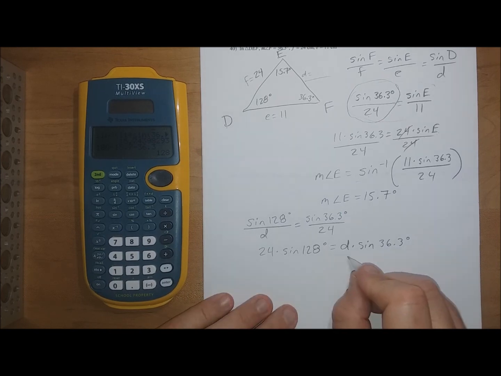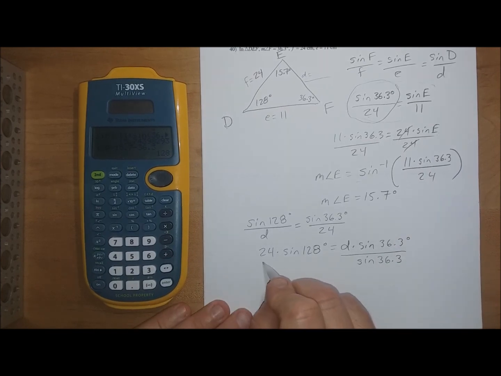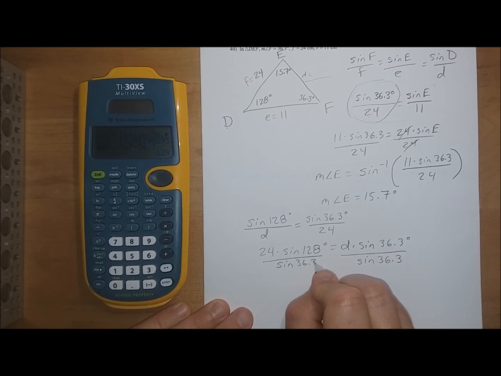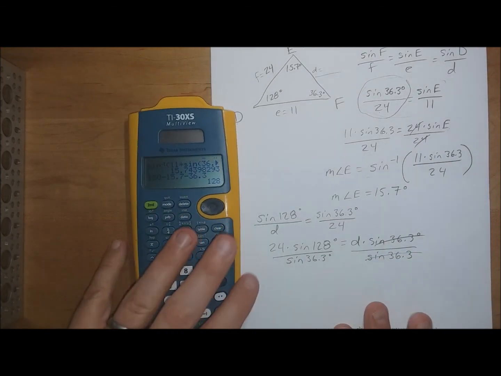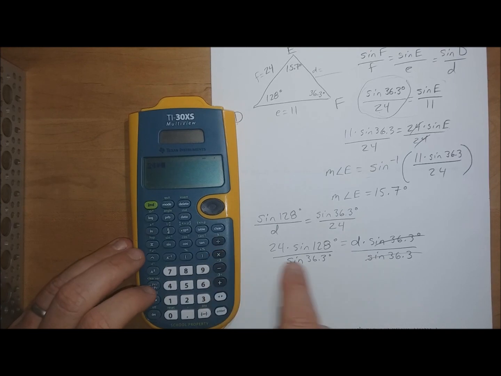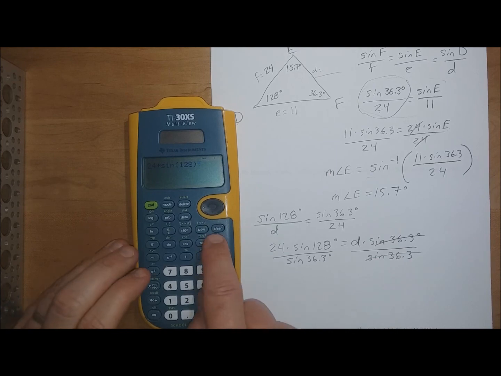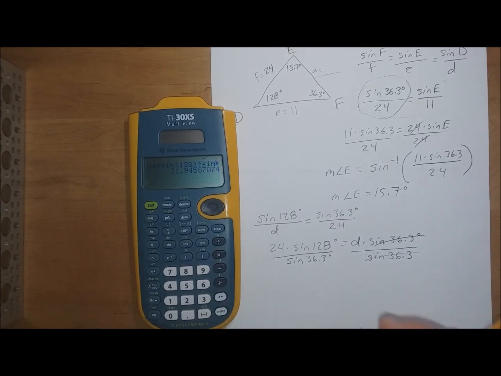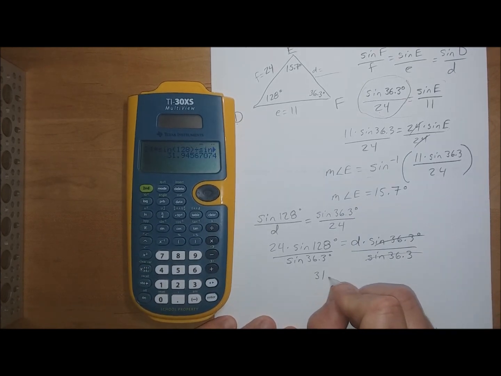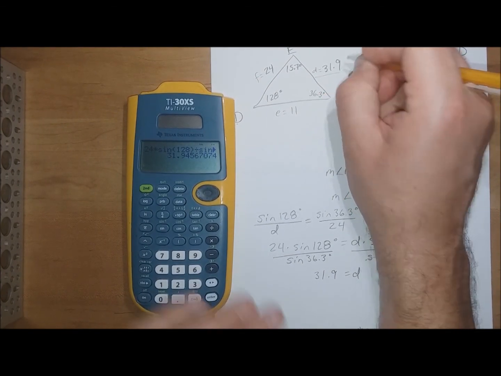And this time it's one less step because we are not looking for an angle. We don't have to use the inverse trig function. We're going to divide both sides by the sine of 36.3 degrees. Those cancel, and it's all solved for D. It's ready to go. Let's go ahead and say 24 times the sine of 128. Let's close our parentheses there and divide that by the sine of 36.3. If you want, you can close that last parentheses, and you get 31.9 equals D. Do we have the entire triangle? Indeed we do.